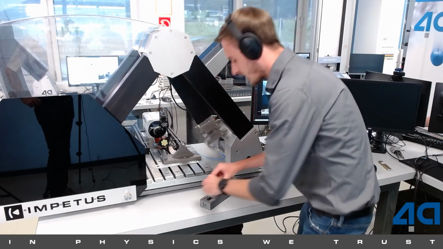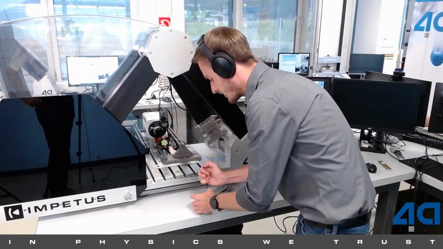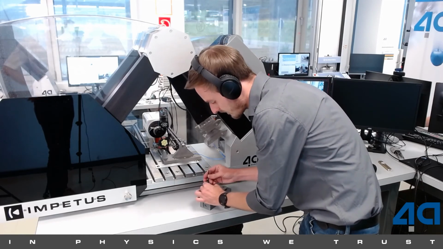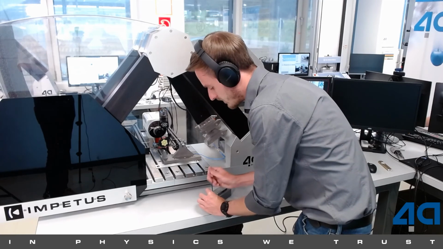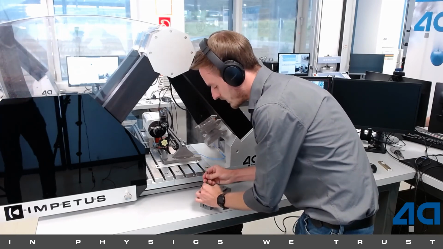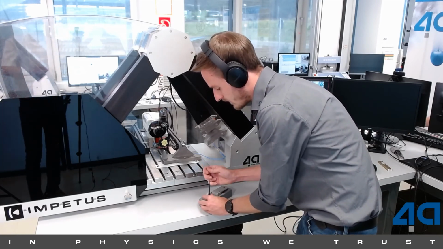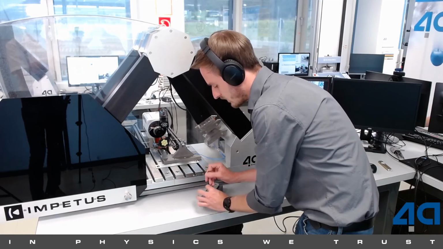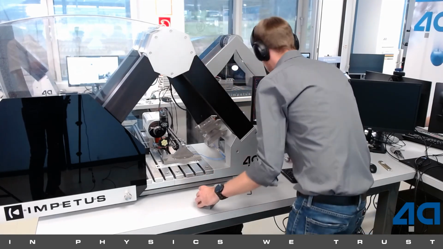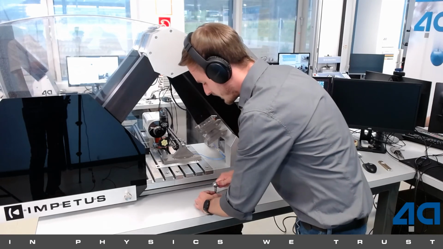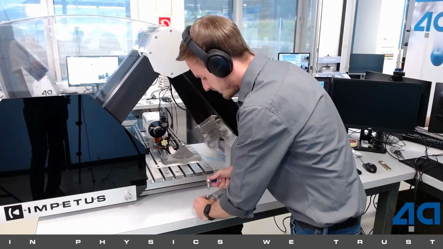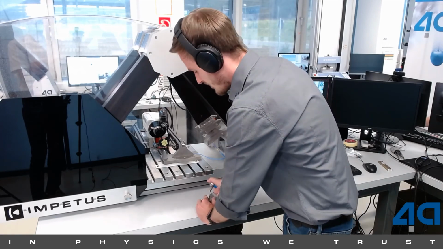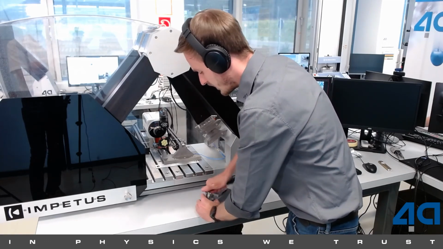And the front chuck is also fixed with 4 screws. And that's all what we have to do.